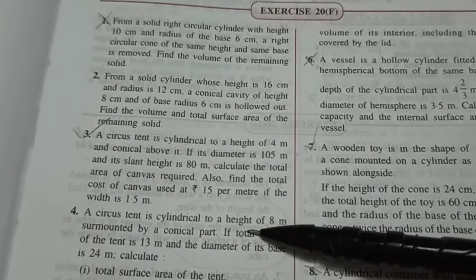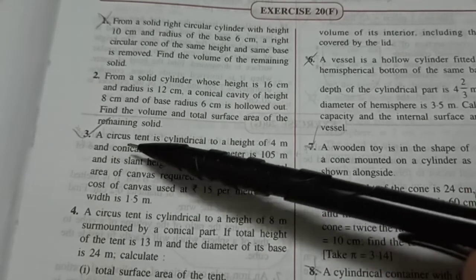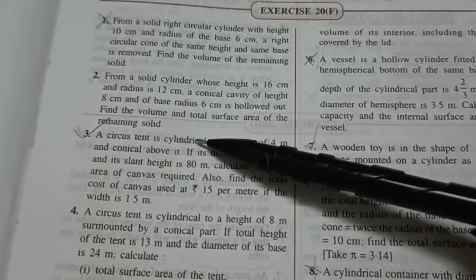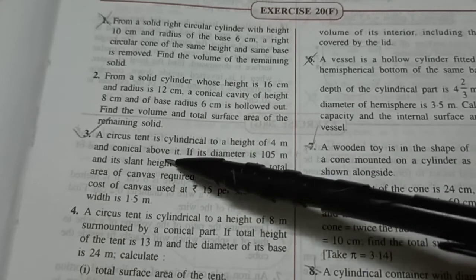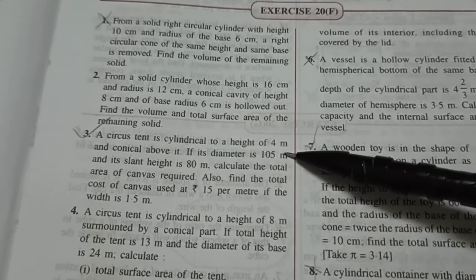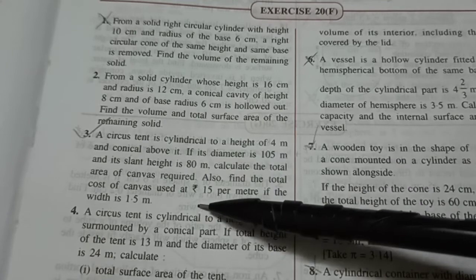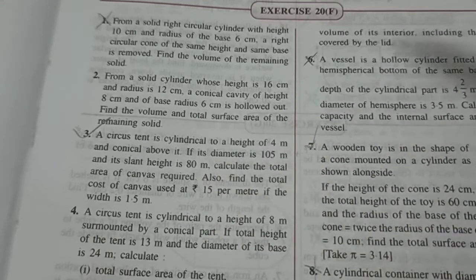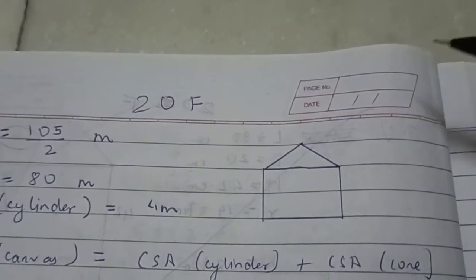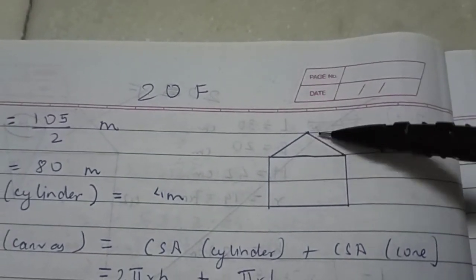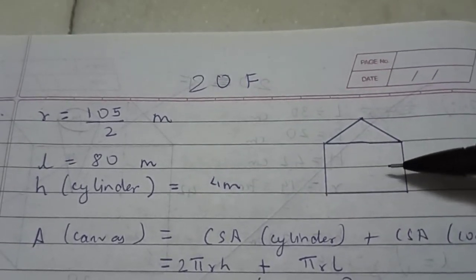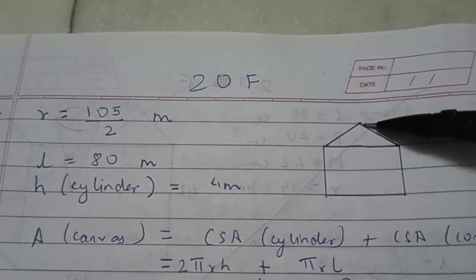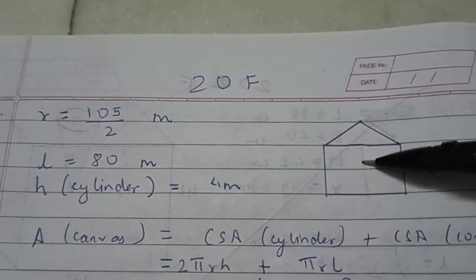The third sum, a circus tent is cylindrical, and the cylinder's height is 4 meters, and above it there is a cone, obviously the roof. The diameter is given, which will be the same for cone and cylinder both. Slant height of the cone is given. Total area of canvas required. So let's draw the diagram first. It looks like this. It has a cylinder, it has a cone, both. Now the radius is this for both. The slant height is 80 meters, this part. Height of the cylinder is 4 meters.